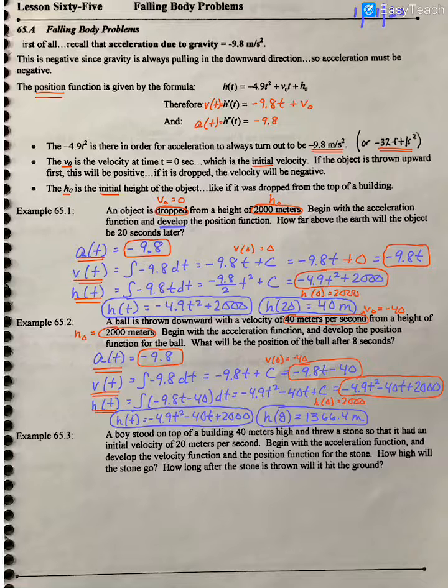Okay, so if we identify what we're given, a boy stood on top of a building 40 meters high. So 40 meters high is going to be my initial height. So if you can see it there, I just wrote h naught. And threw a stone that had an initial velocity of 20 meters per second. Initial velocity of 20 meters per second is v naught. And I was just rereading. It doesn't say that he threw it downward, so it is a positive 20 this time.